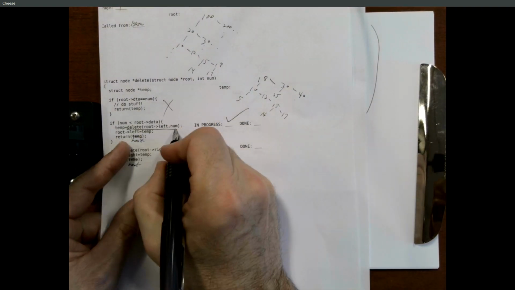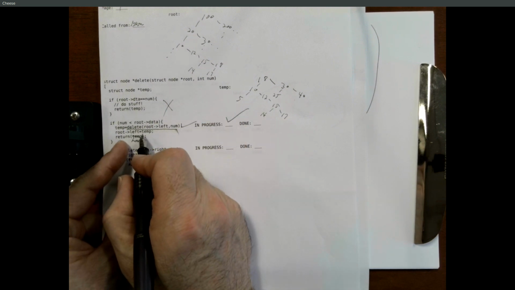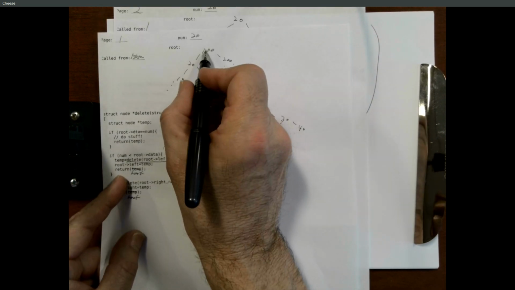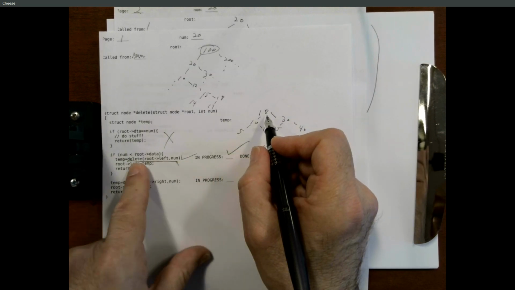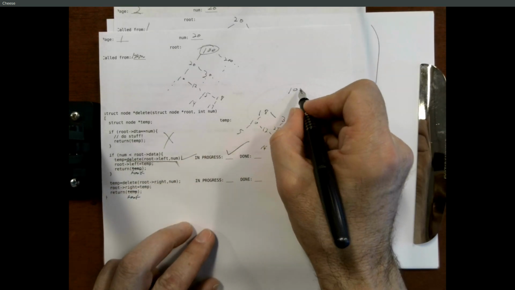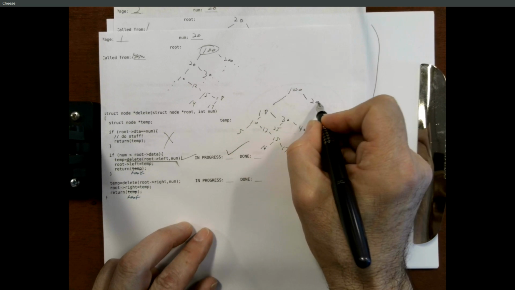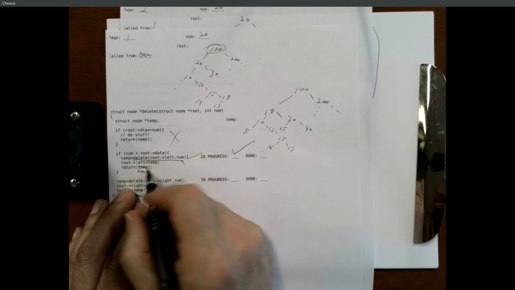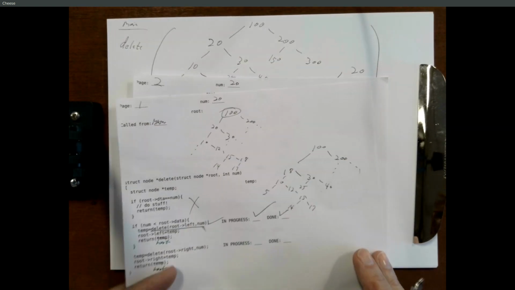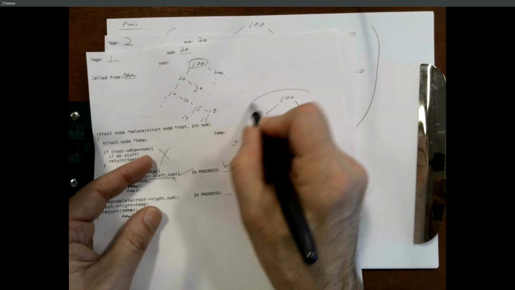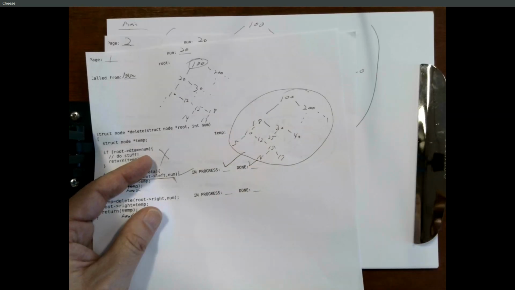So this is done. And then we're going to say root arrow left equals temp. Well, root is this node right here. We're going to set its left child to be temp. So 100 is going to look like this on the left. The right child's not going to change. And then we're going to return root. So we go back to main, and after we get back to main, root is going to look like that.